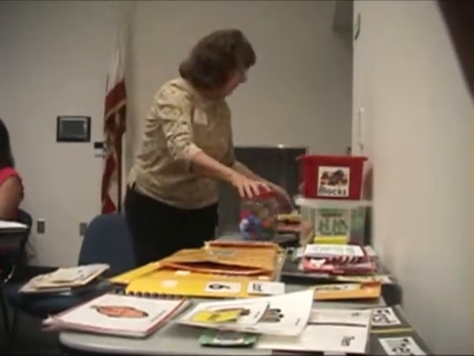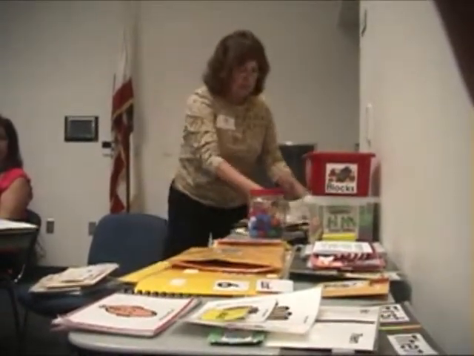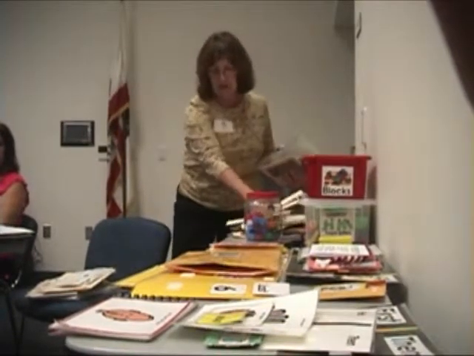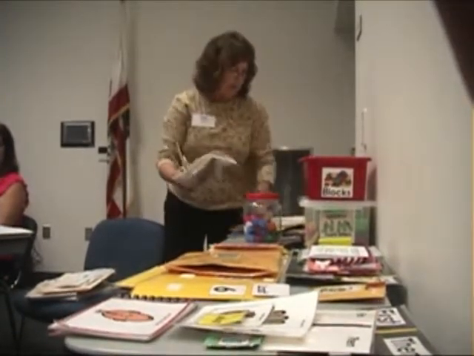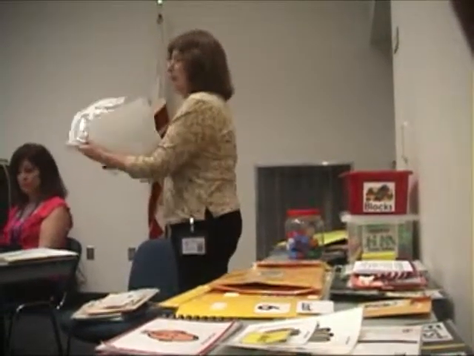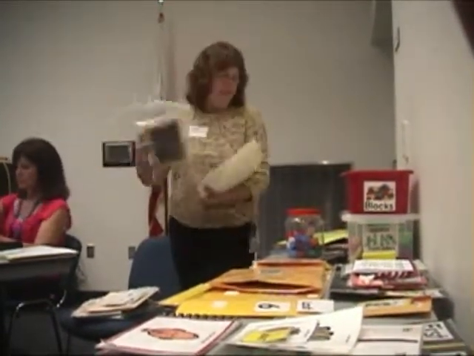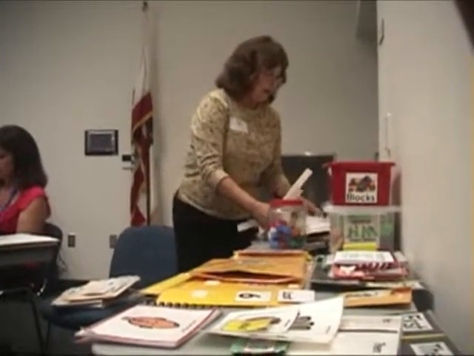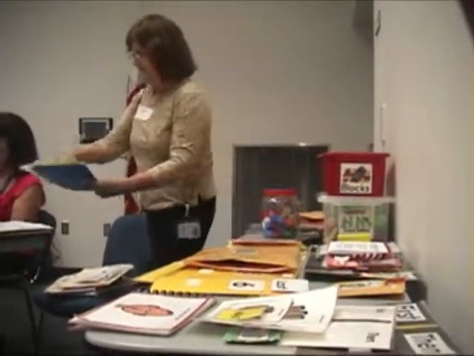Some more math counters. This is handwriting without tears. This is a multisensory approach to letters and printing where the child uses manipulatives, and then they practice on a slate board, and then finally they'll go ahead and print their letters.